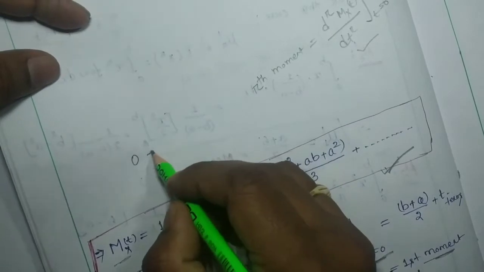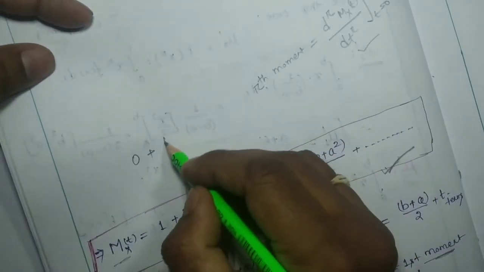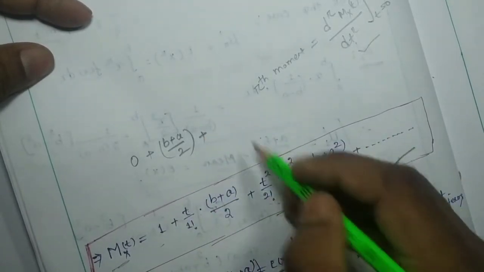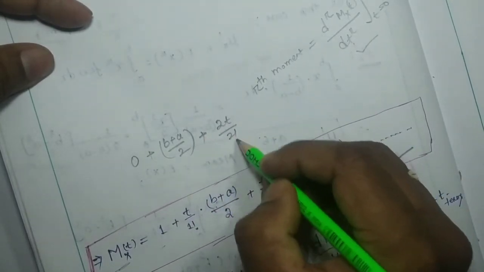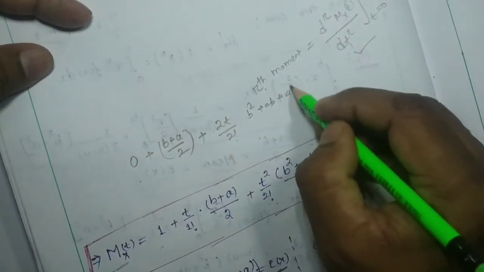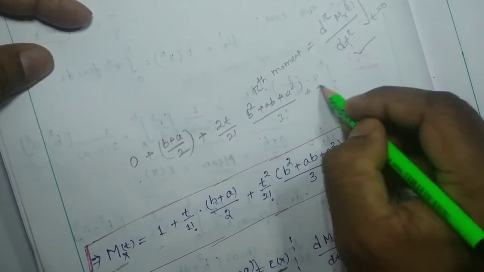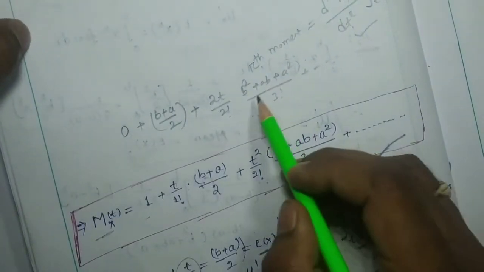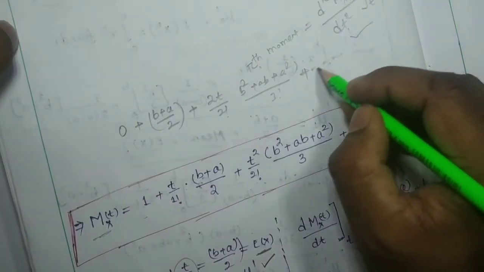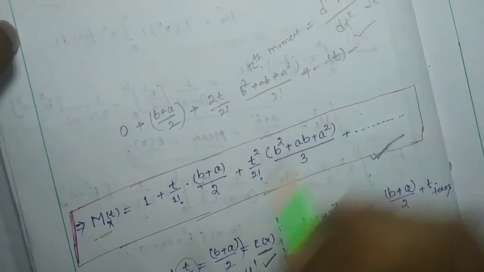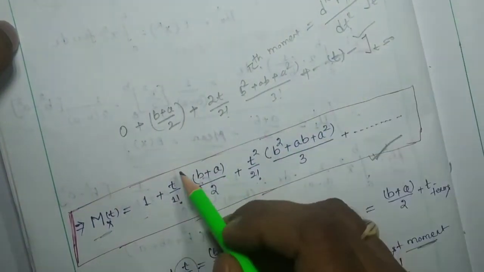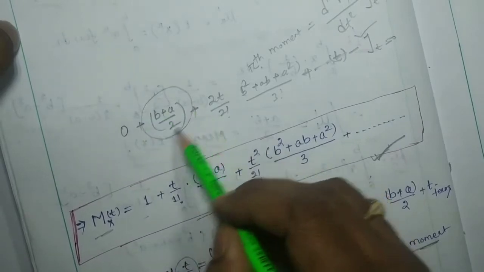Second term will be how much? This will be b plus a by 2, and third term will be how much? 2t by 2 factorial into b square plus ab plus a square by 3 factorial, and so on. You can see your third term contains t, so obviously higher terms also contain t, so plus terms containing t. Now after first derivative, when I put t equal to 0, then except this term all other terms will be 0.